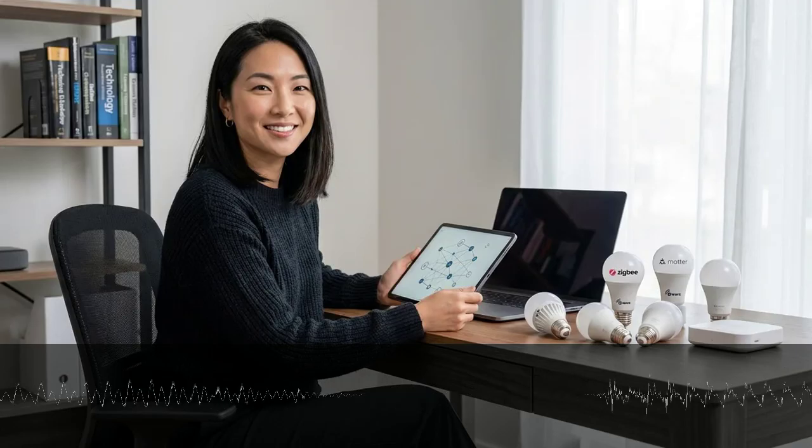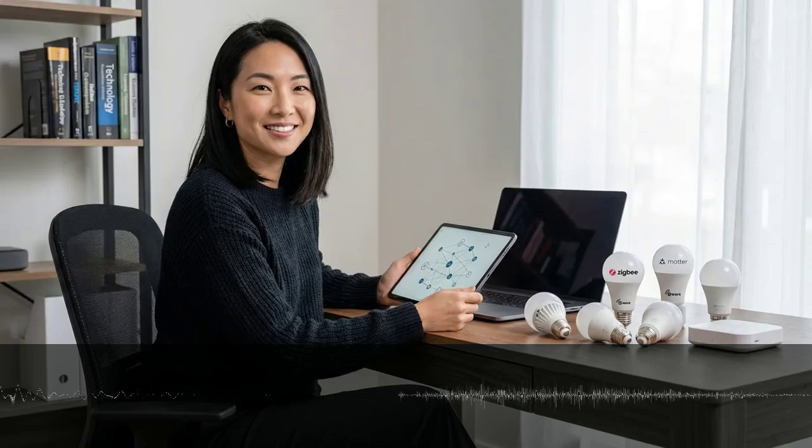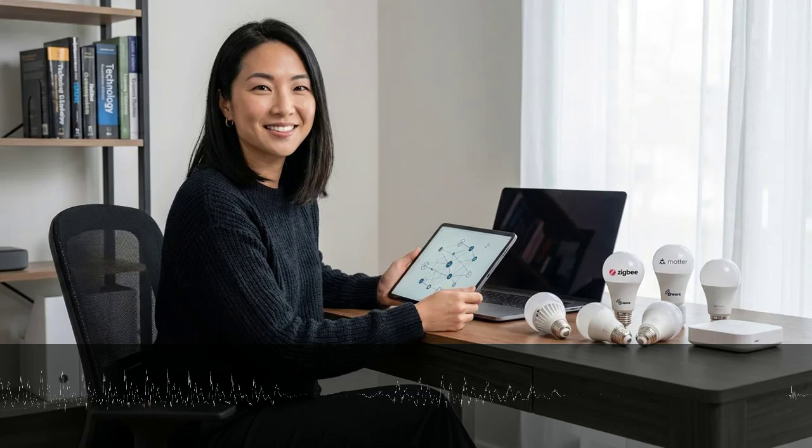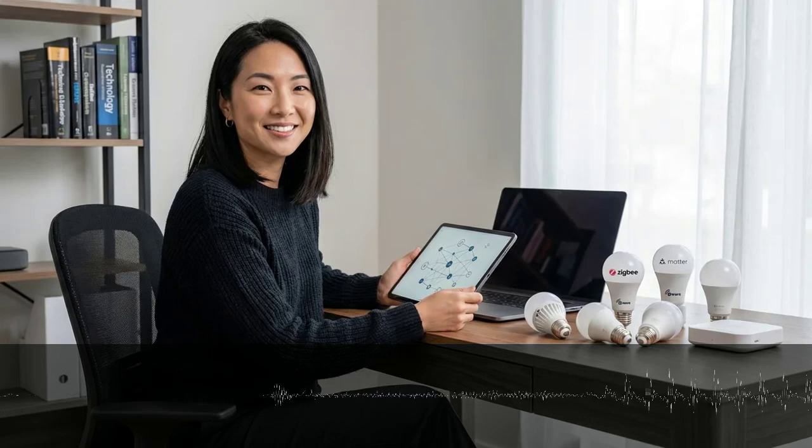Zigbee and Z-Wave both use mesh networking, where each powered device extends the network's reach. Matter, the newest standard, aims to unify ecosystems by sitting atop existing protocols like Thread and Wi-Fi, acting as a translation layer. Wi-Fi connects directly to your home router, bypassing the need for a dedicated hub, but often at the cost of network congestion and higher power consumption.